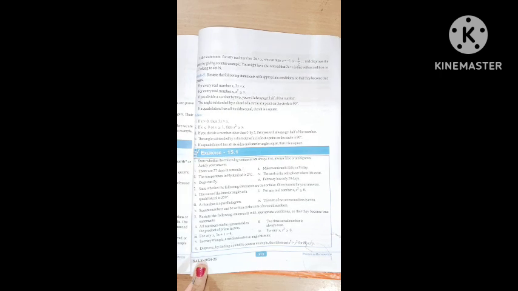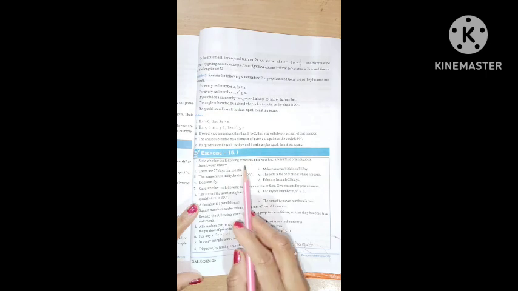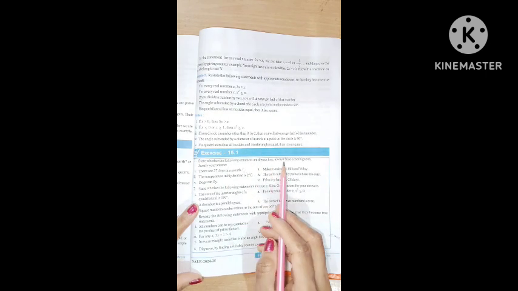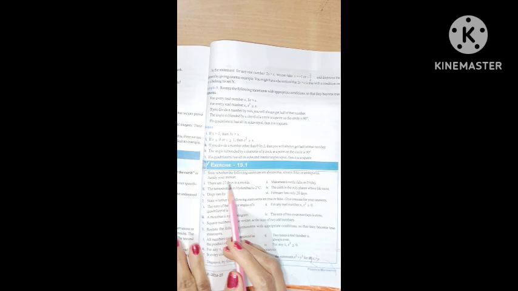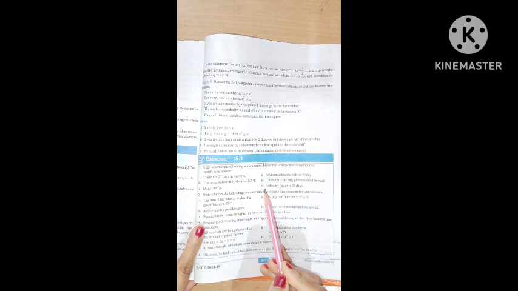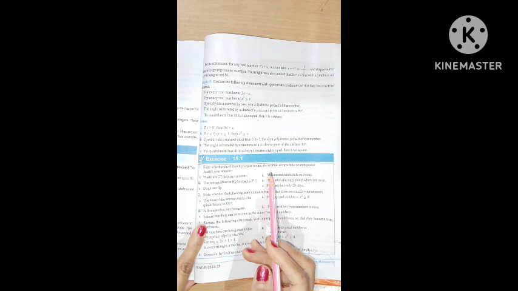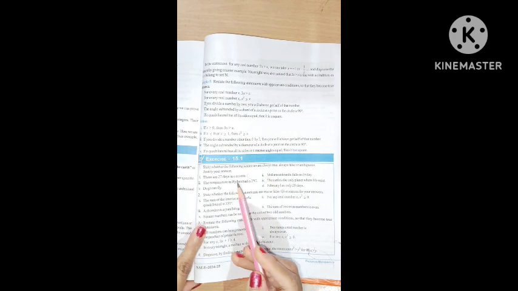First, let's see the problem in our textbook. Listen carefully. State whether the following sentences are always true, always false, or ambiguous. Justify your answer. This is the question. In this part, sentences 1 to 6 are given. We have to say which sentences are true, false, or ambiguous, and justify the answer one by one.